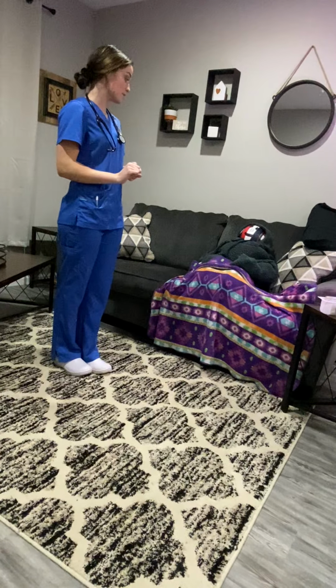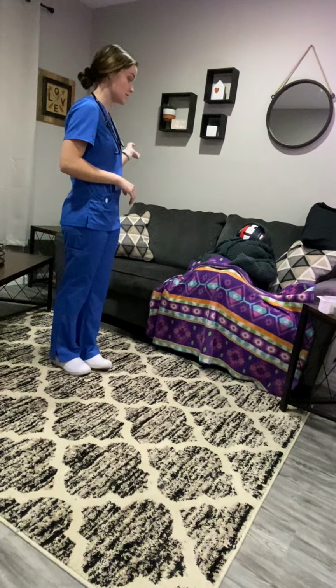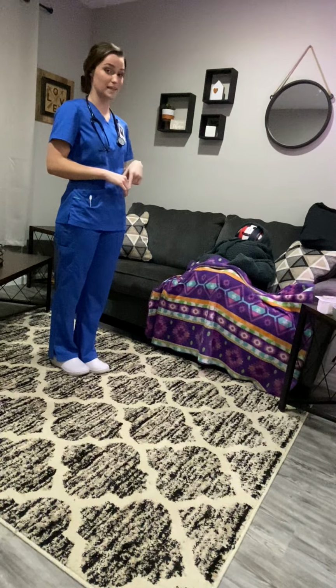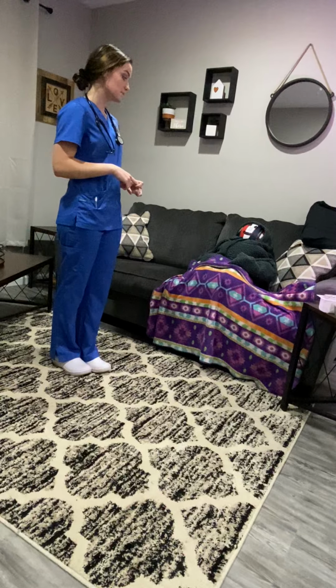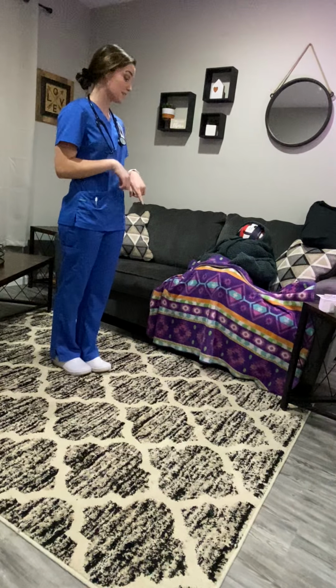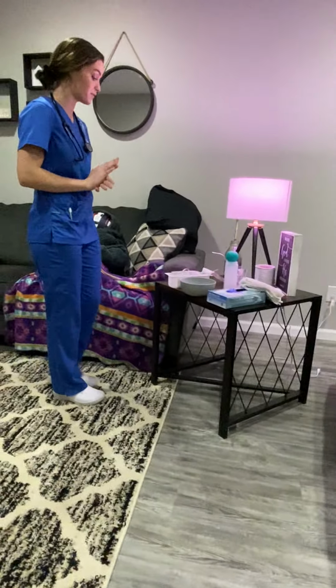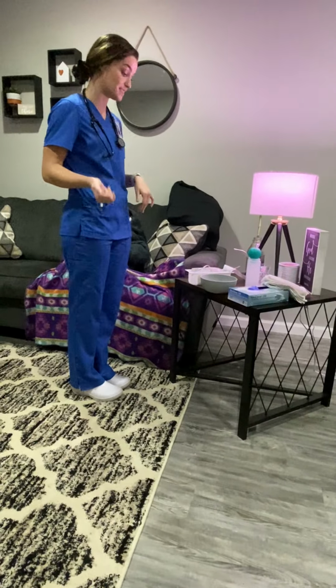So I'm going to first have the patient close each naris to assess the patency of the nares. So she's going to do that on one side and then do that on the other. I have my supplies here. I'm going to perform my hand hygiene and get all this ready and set up.